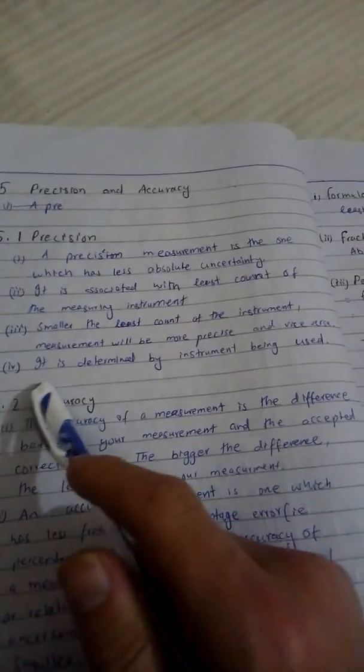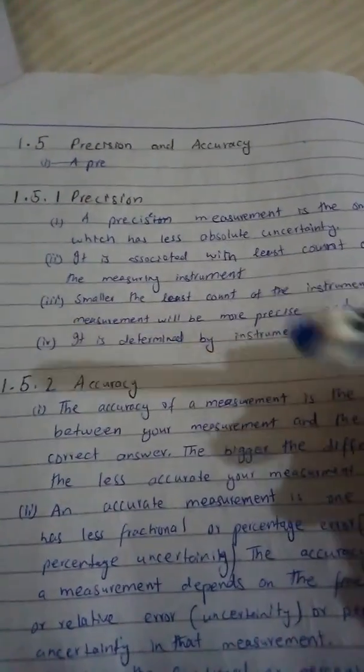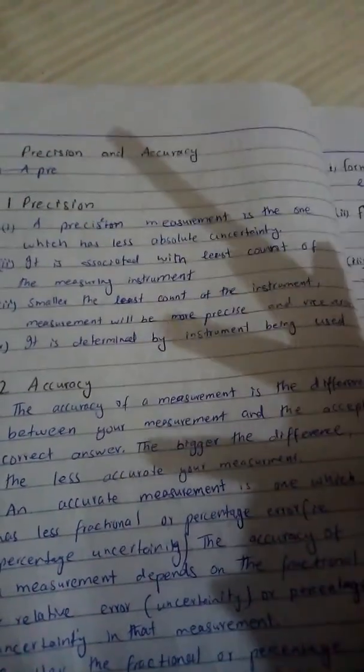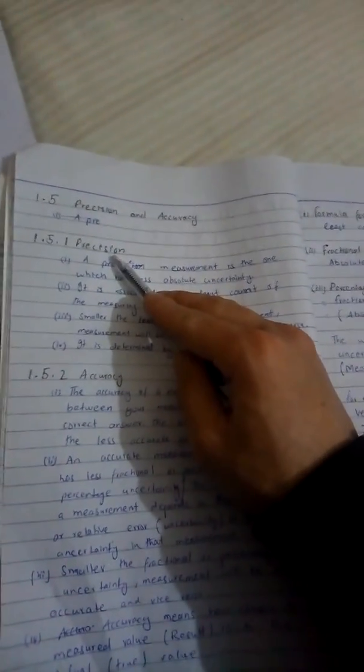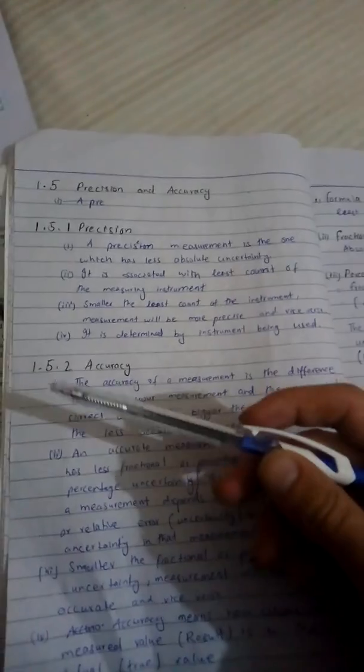That's what I told you. It is determined by the instrument being used. Yes, precision is also determined by the measurement instrument which is used to measure the quantity. So that's precision. So what is accuracy, by the way?